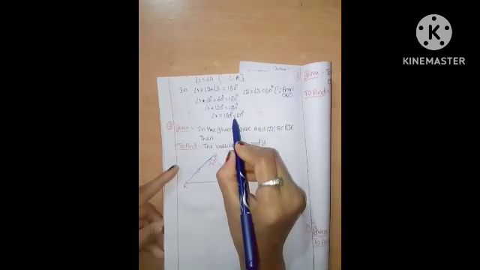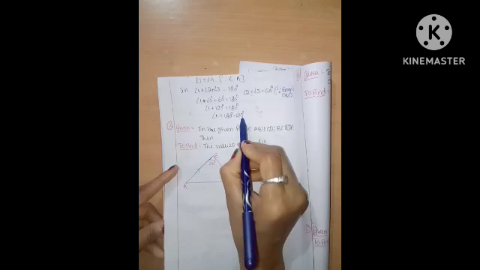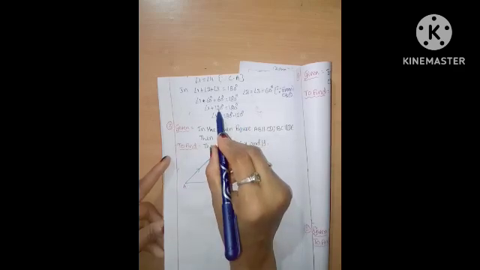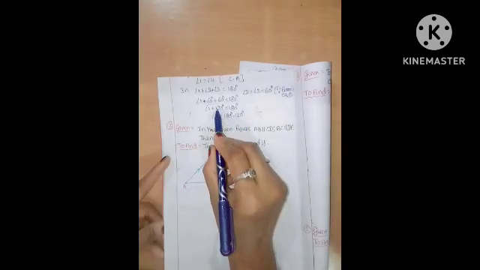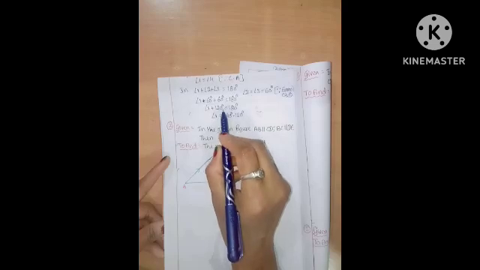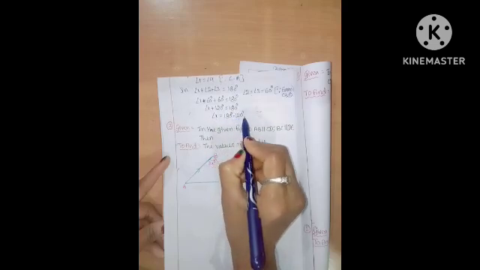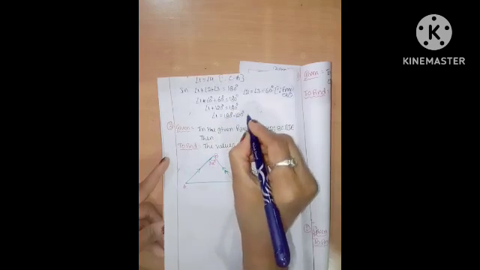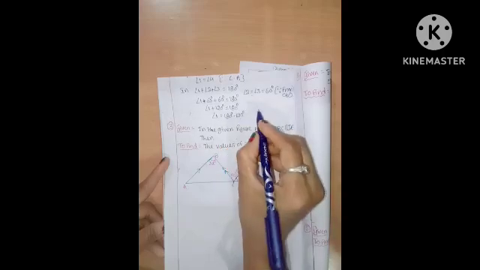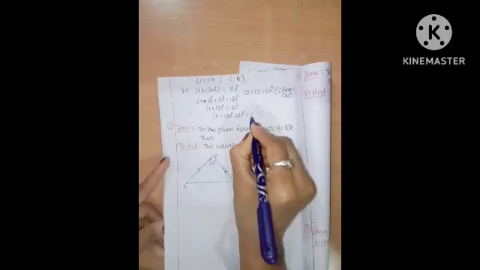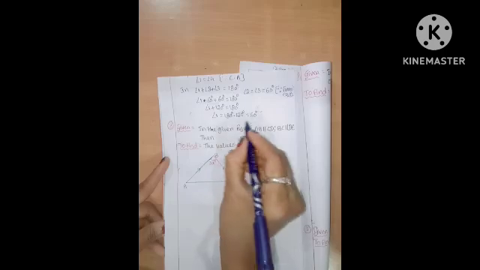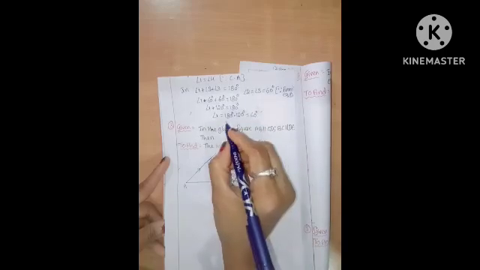Why is it minus 120 degrees? Here, before the equal sign it is plus 120 degrees, and after the equal sign it becomes minus 120 degrees. So subtracting these two terms, how much value did you get? You got 60 degrees.